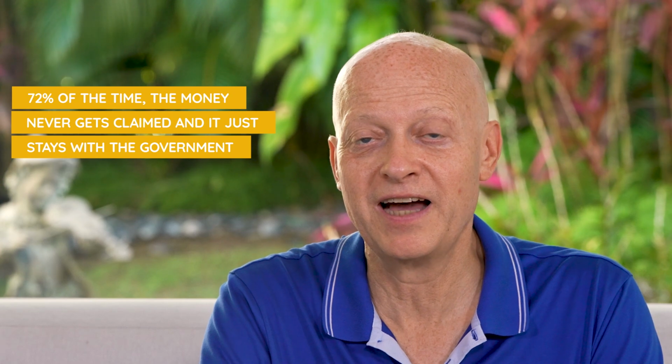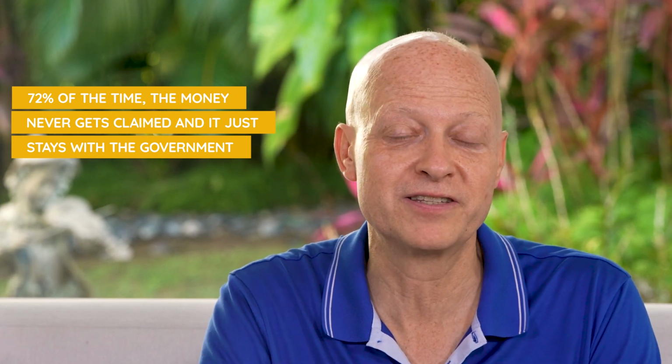And the statistic is that 72% of the time, the money never gets claimed and it just stays with the government. In most cases, it permanently forfeits to the government after a time period that varies by state. In my mind, it's typically 3 years. It can be shorter, it can be longer, but 3 years is pretty typical. People don't get the money. So 72% of the time, they don't get the money and it just forfeits to the government, which is absolutely criminal and terrible.